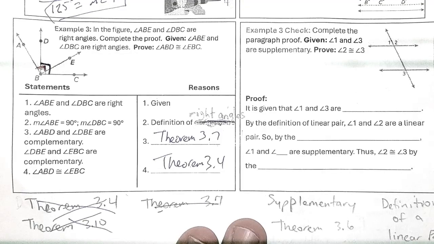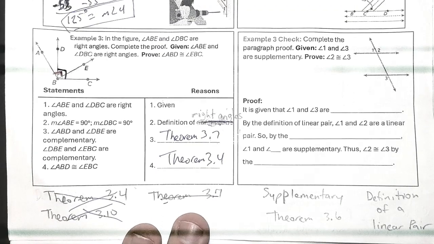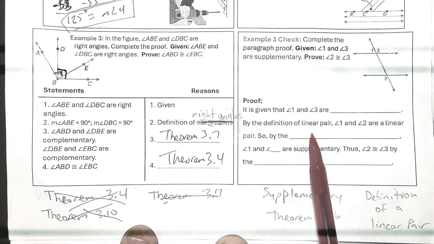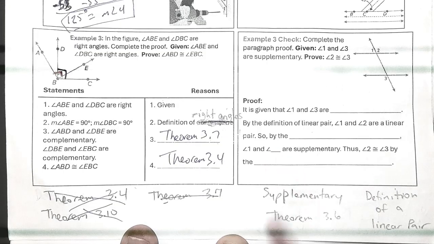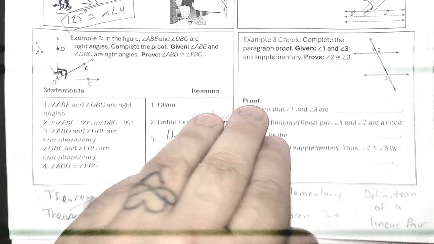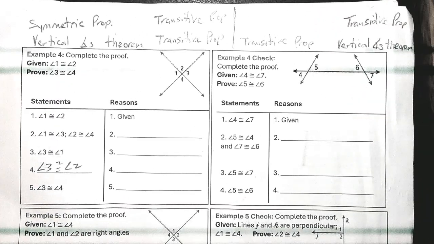So, example 3, check to the side here. You have 1, 2, 3 blanks. So just look at what you have here and you should be able to figure out what angle number goes in there. I'm going to flip over now. Okay. Zoom out.